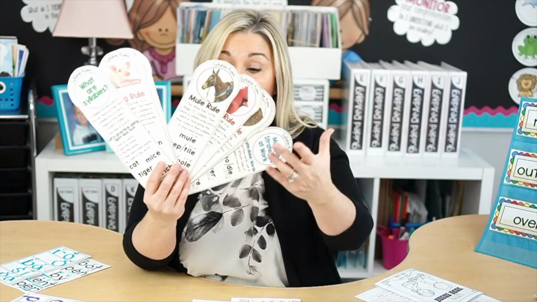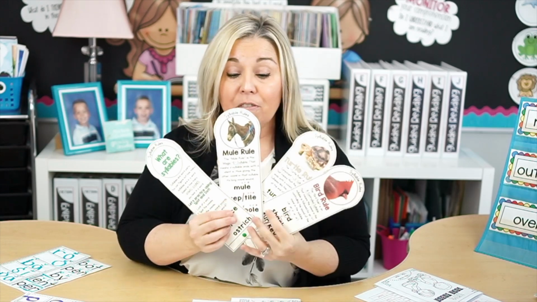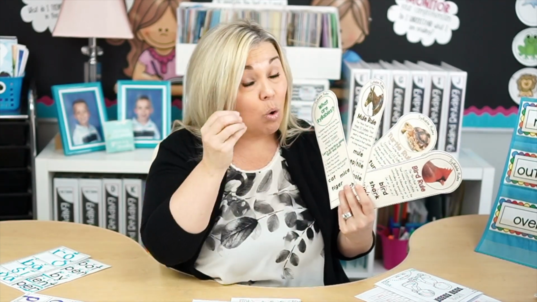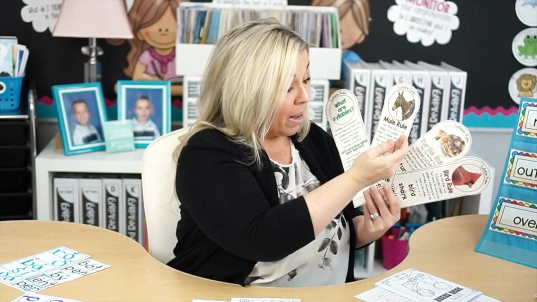So here's what we're going to do. We're going to get started. We are going to start with the magic E rule. Now remember, on my syllable fan, I'm going to show my students the syllable fan. We're going to talk about the magic E rule, and how that E on the end is silent and it makes the vowel long. This is called the mule rule, right? Because it's got that long vowel sound and it's got that magic E at the end.